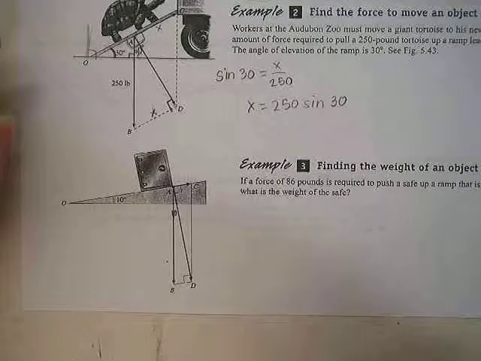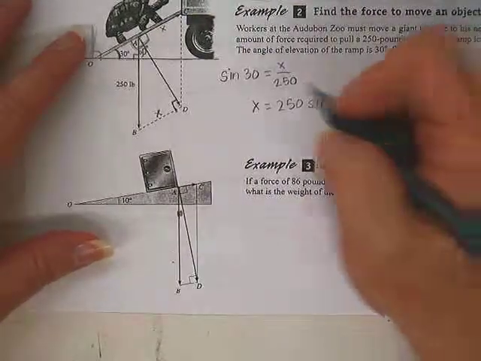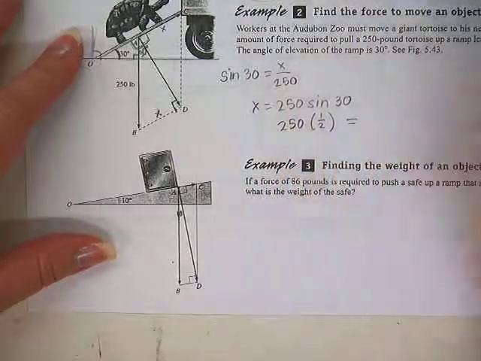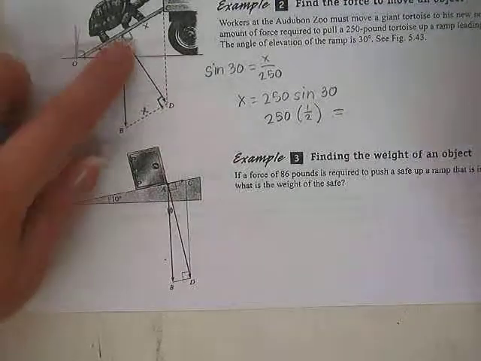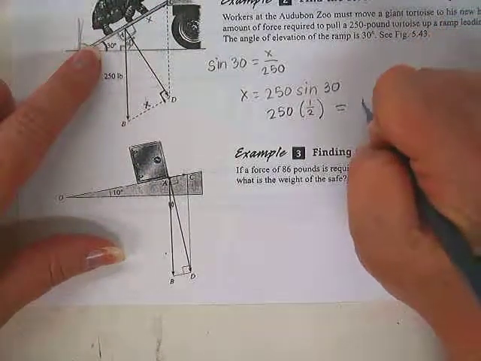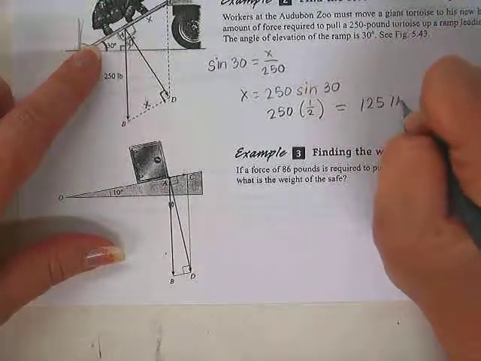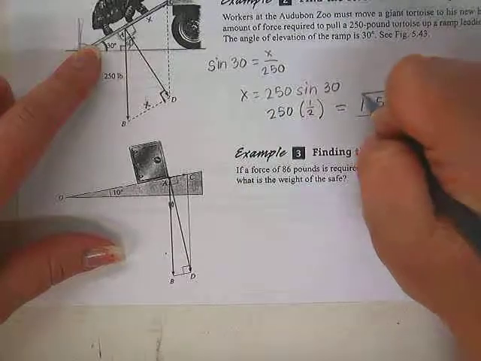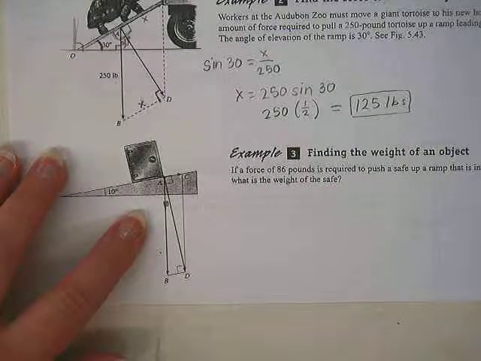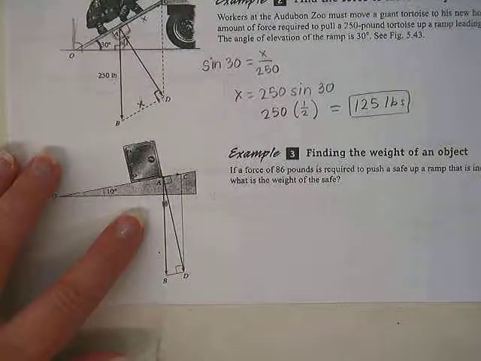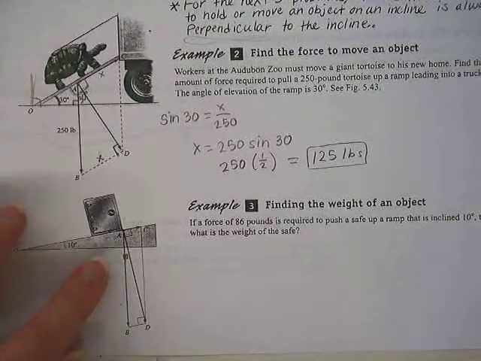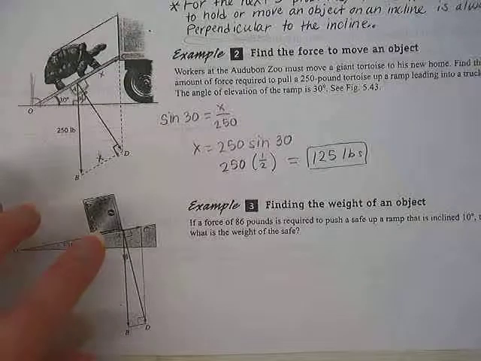You don't need a calculator for this one. Please don't bother using your calculator. Sine of 30 is 1/2, which means the force needed to pull that up is 125 pounds of force. That's quite a bit of force. It's a pretty big tortoise, whatever he is.